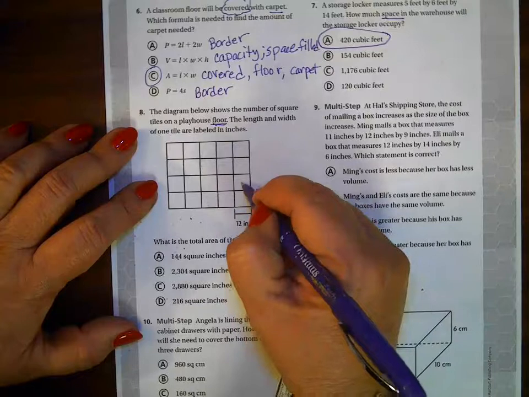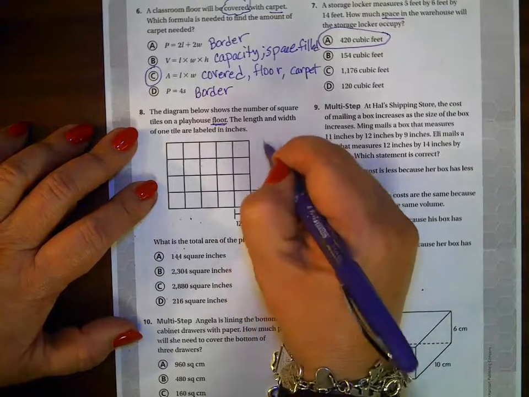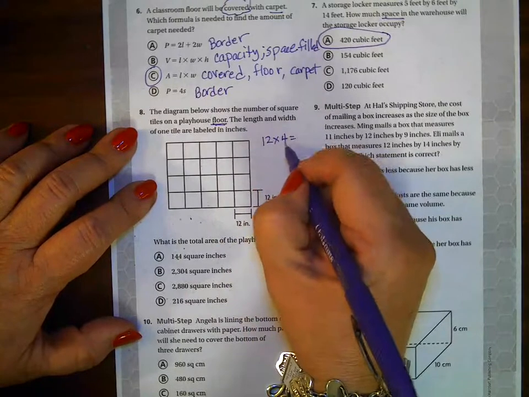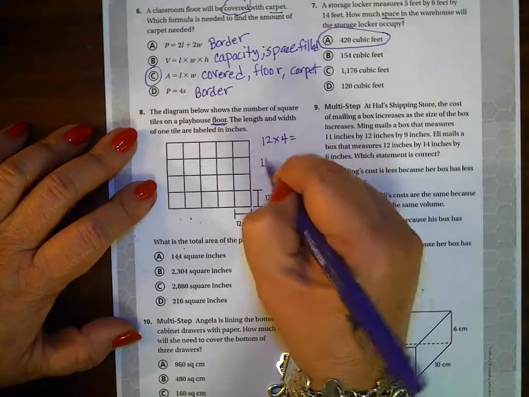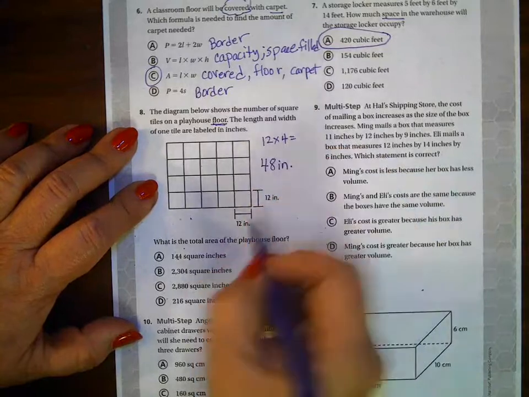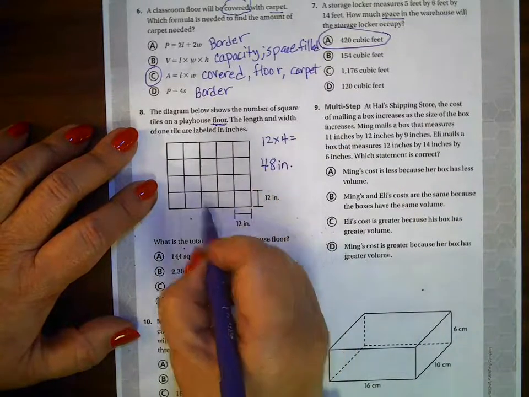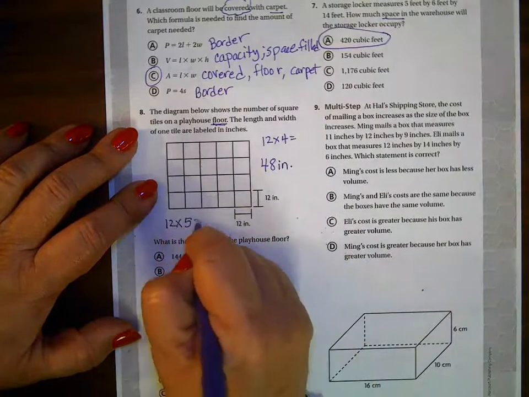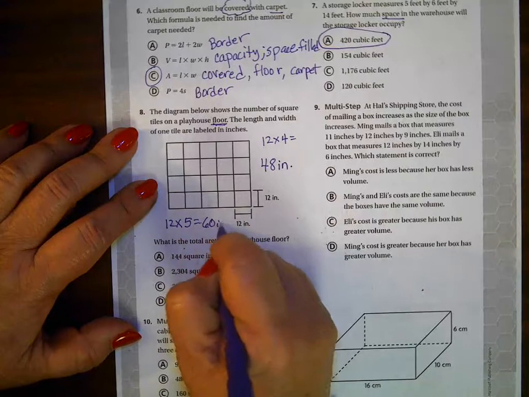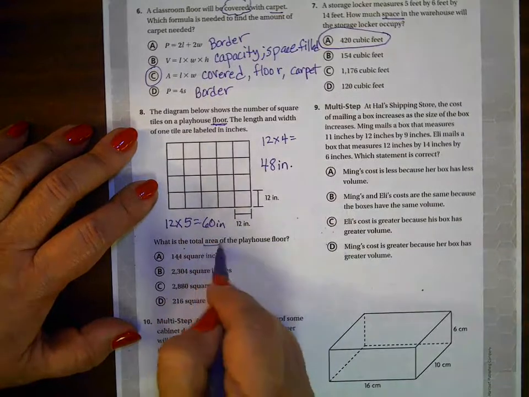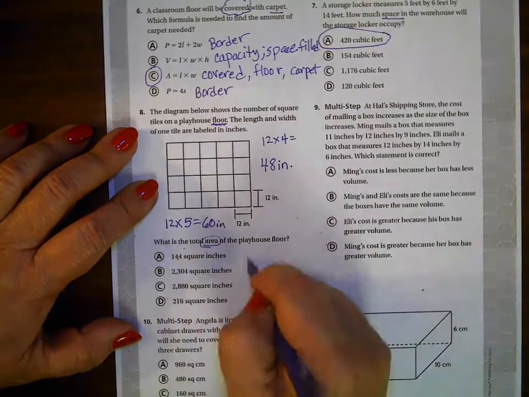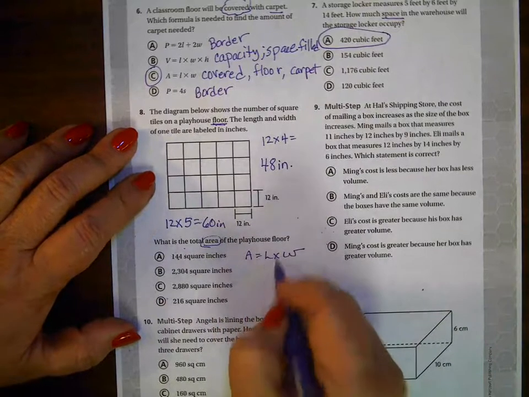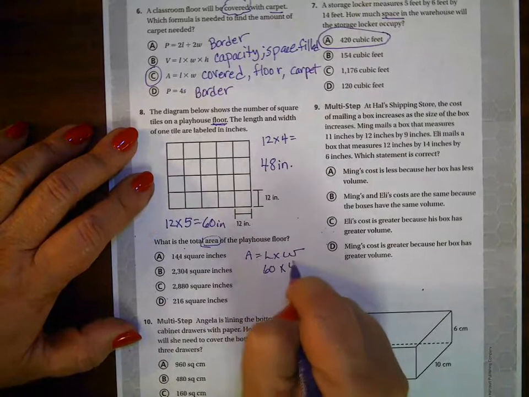So I have 1, 2, 3, 4. So this is going to be 12 times 4 tiles. And that equals to what? Very good, 48 inches. This is 12, so it's 1, 2, 3, 4, 5. So this is going to be 12 times 5 tiles, and that's going to be 60 inches. What is the total area of the playhouse floor? Area equals length times width. So here I'm going to have 60 times 48.